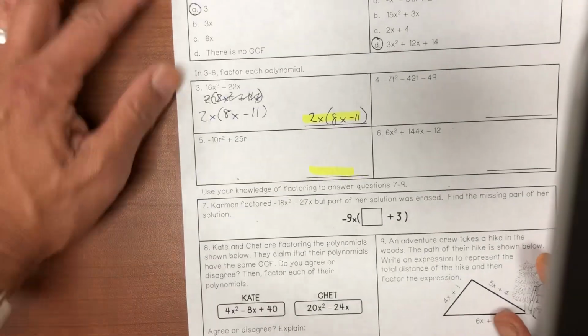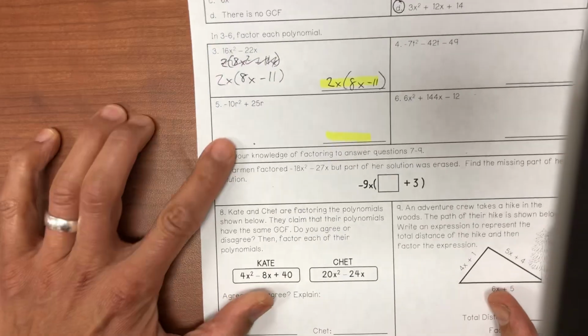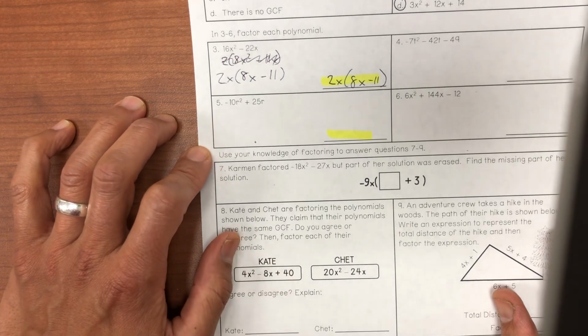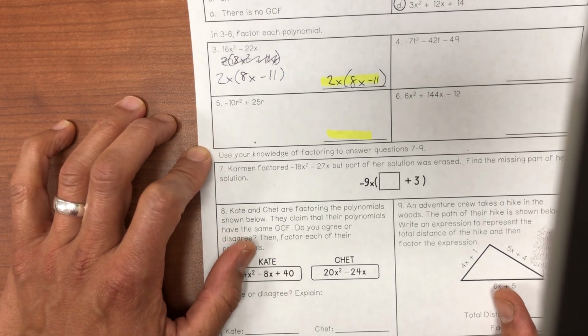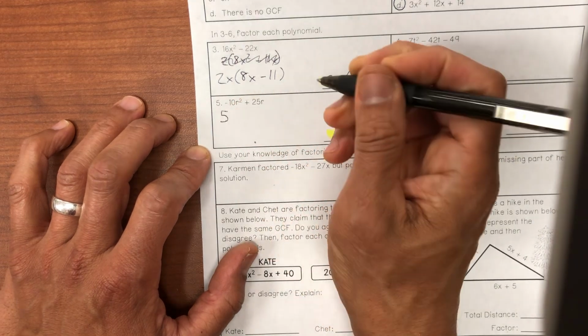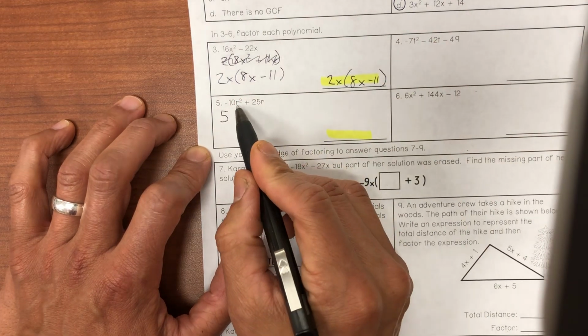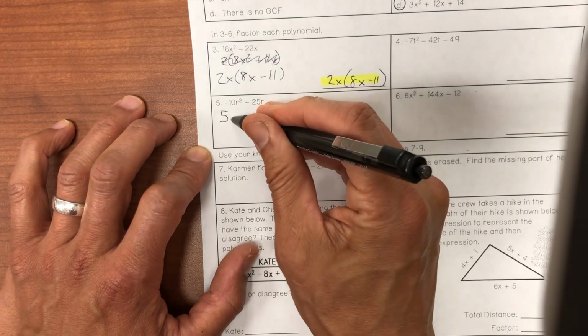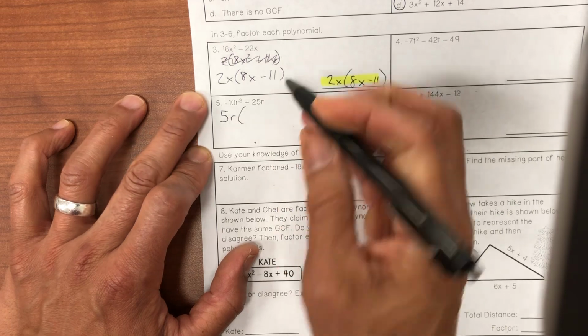And let me just do one more with you. What's the largest number that will go into 10 and 25? That would be 5. And they both have an r in common. Okay, so that's our GCF.